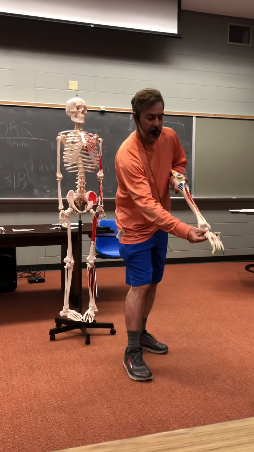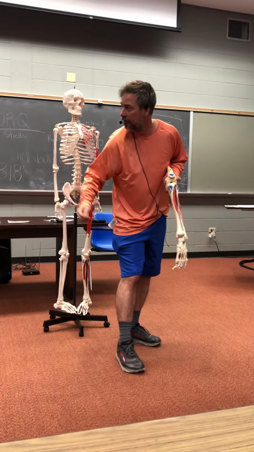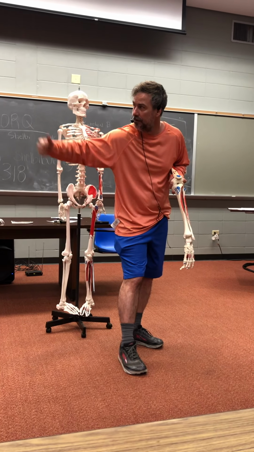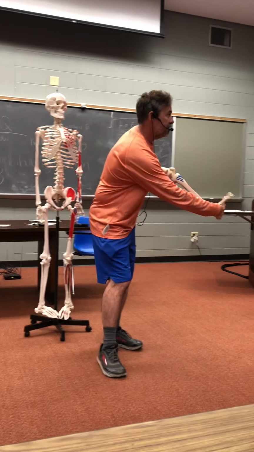Make up the articulation that only does like this. It makes up the articulation that moves like this.